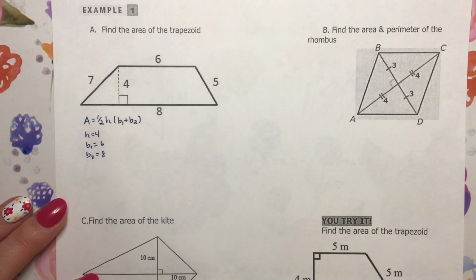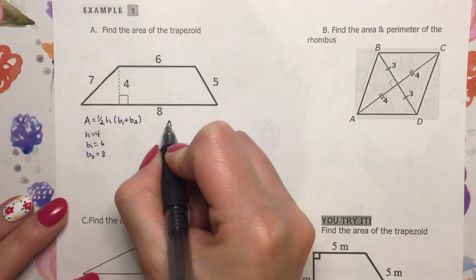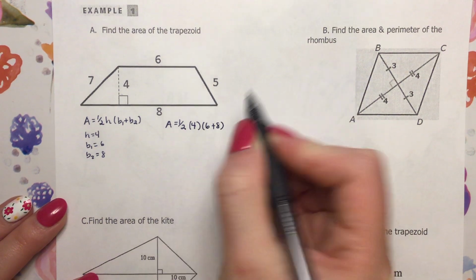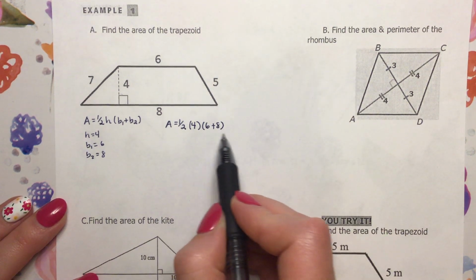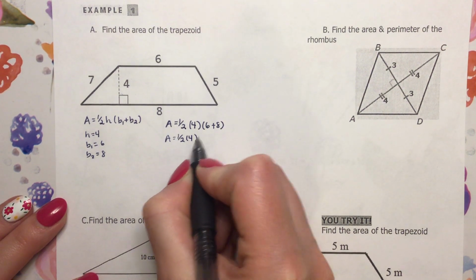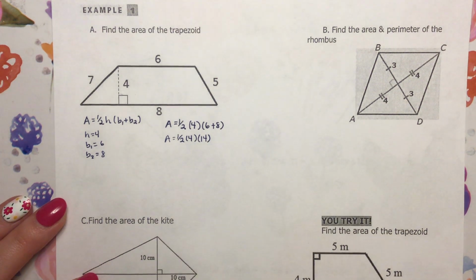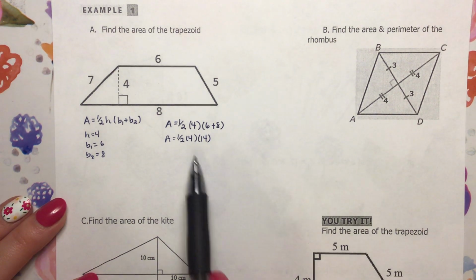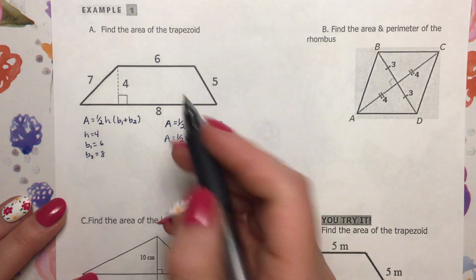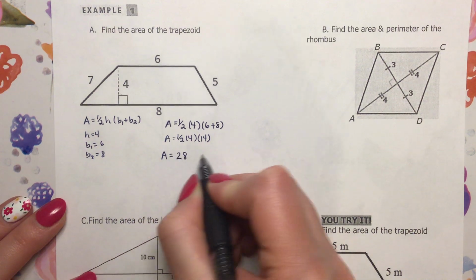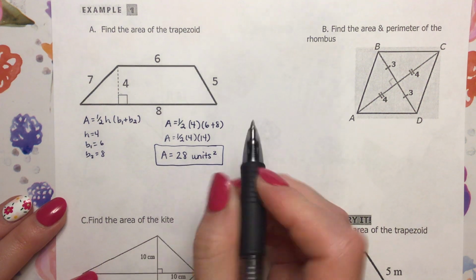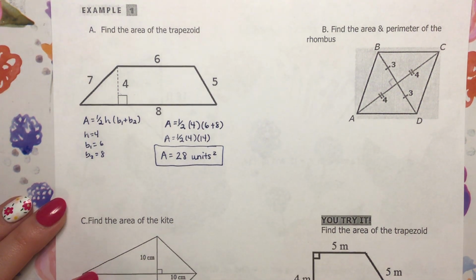All right, so now it's time for us to plug into our formula. I'm going to have area is equal to 1/2 times 4 times (6 plus 8). Now, when I add 6 plus 8 together, I'm going to get 14. So now I'm at area is equal to 1/2 times 4 times 14. And now you can just put this straight into your calculator or do it in your head. 1/2 of 4 is 2, and 2 times 14 is 28. So area is equal to 28 units squared. Alrighty, there is our final answer for that one.